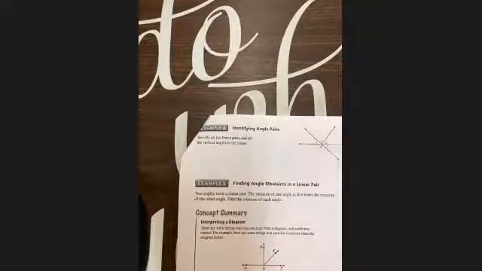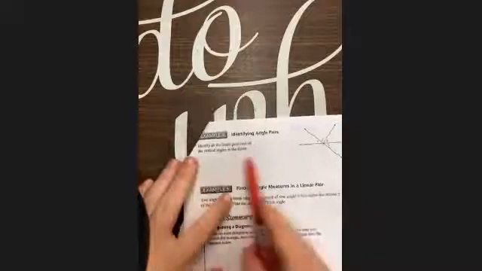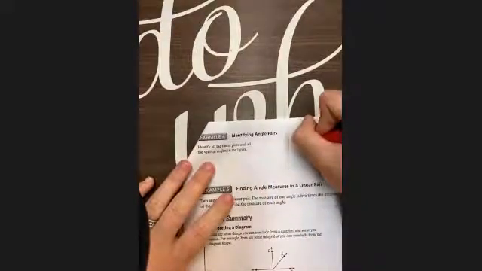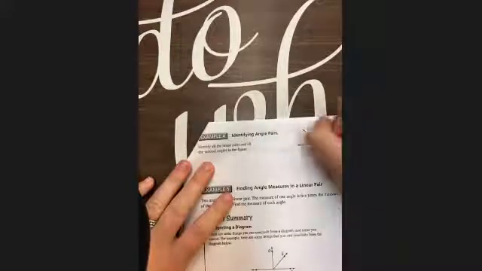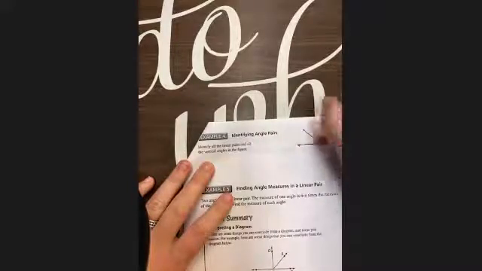Okay, identify all the linear pairs and all the vertical angles in the figure. All right, so linear pairs make a straight line, and pair means it's only 2. So here's a straight line. Well, these would make a linear pair, but oh wait, there's 3 angles there, so that won't work.